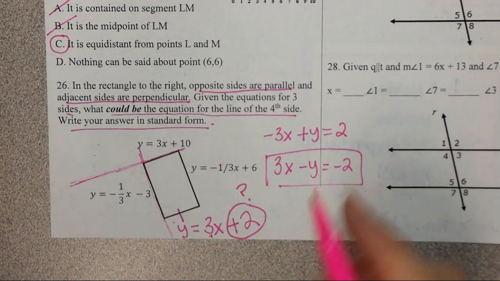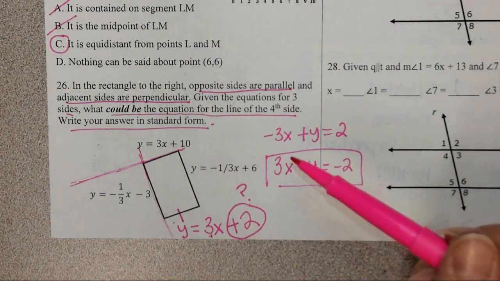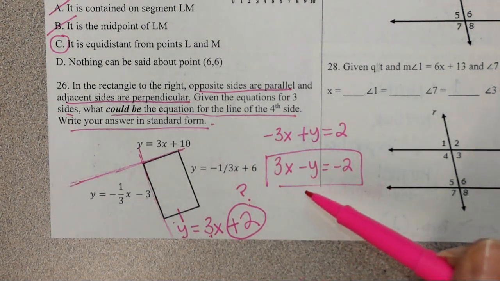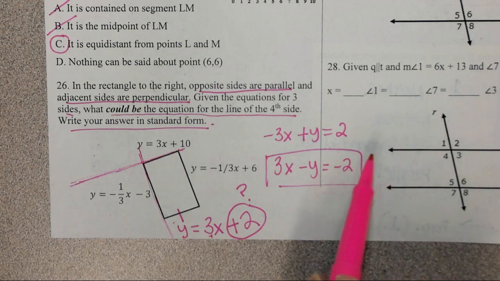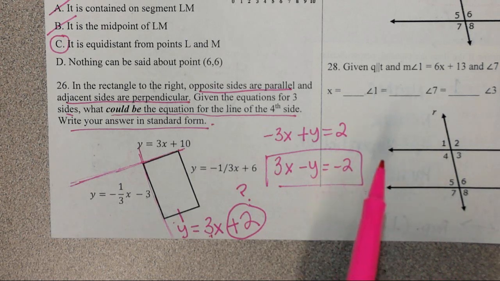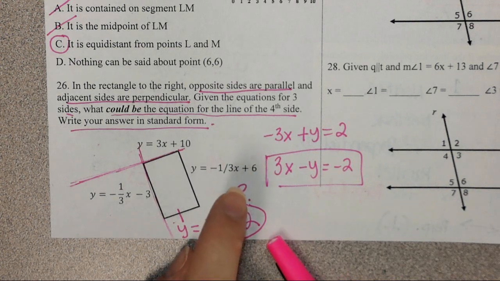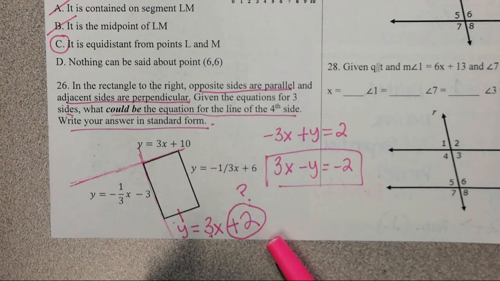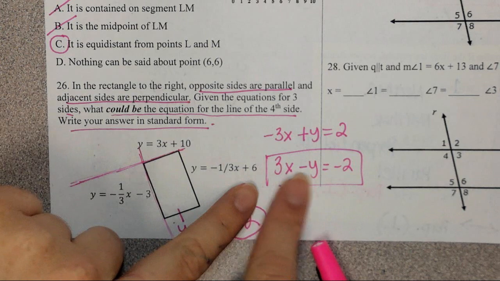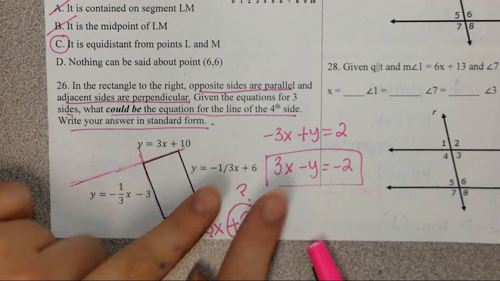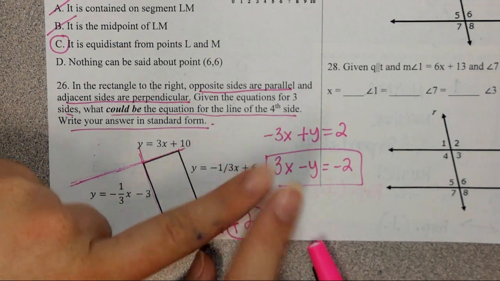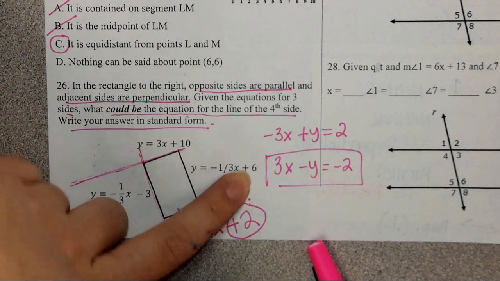Okay, now if this were a test question and you had multiple choice answers in standard form, again, the y-intercept isn't really what's super important, but it is important that if you're solving this equation for y, whatever you get, your slope should be 3. Okay, last two.